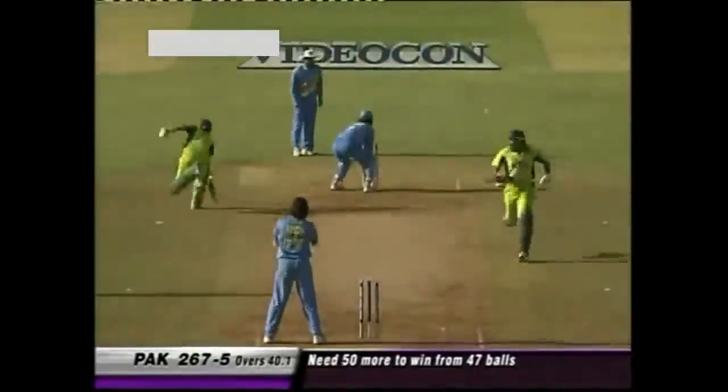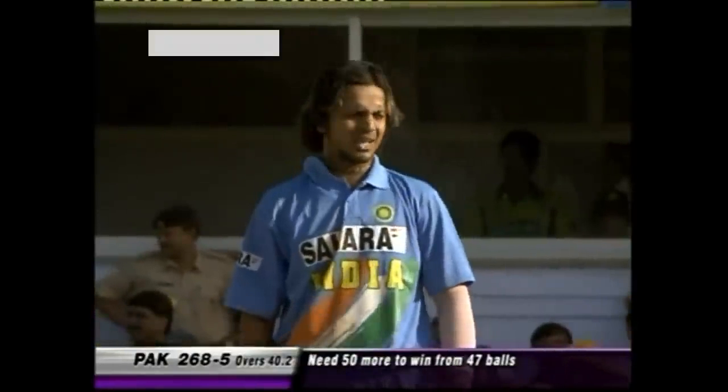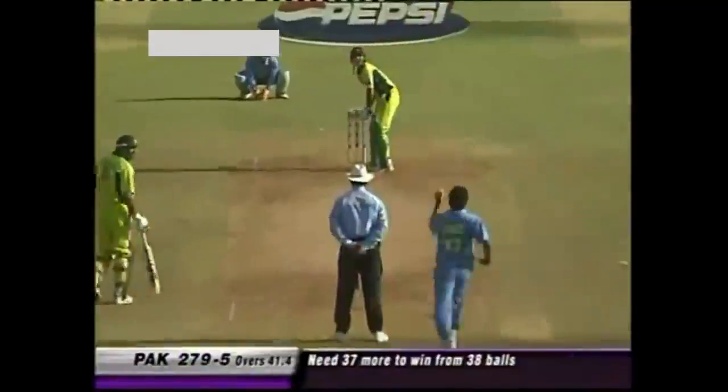Plays that fine, as was expected, and will come back for the second. He plays this shot well, Yunus Khan. Saurav Ganguly trying to calm the nerves of his players, especially of his bowler. Looked just a little frustrated. In the air, but he's found the gap, just eluding the mid-off fielder.